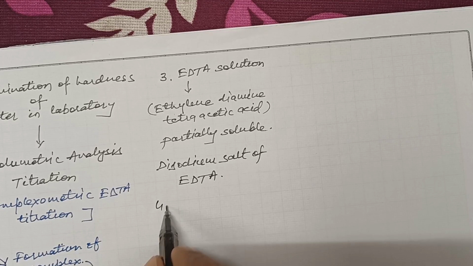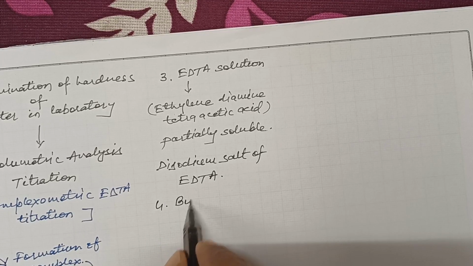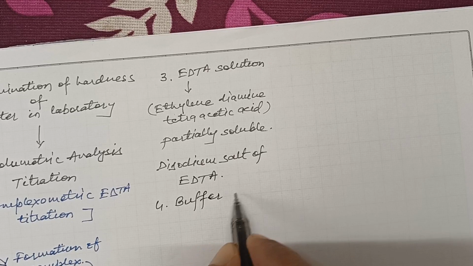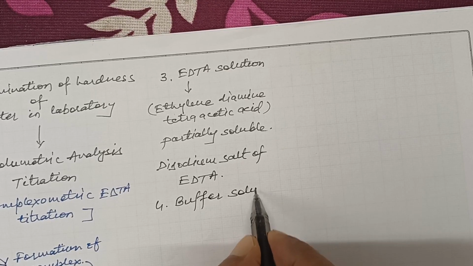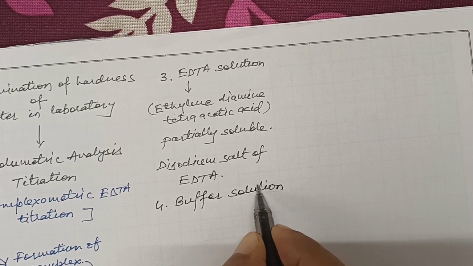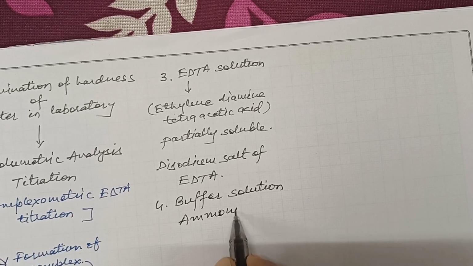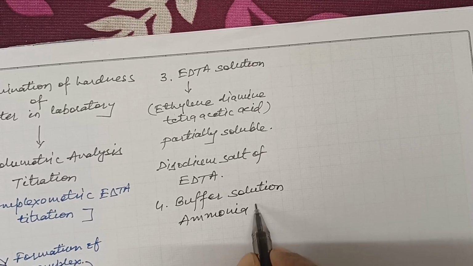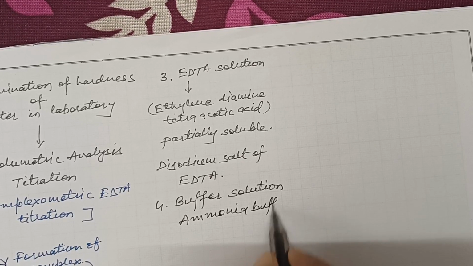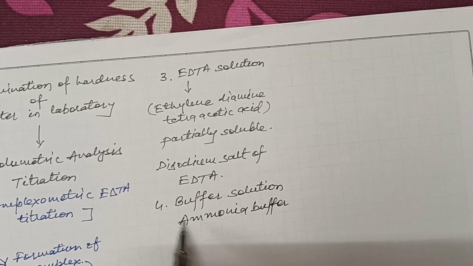The fourth requirement is buffer solution. We use ammonia buffer for this practical.